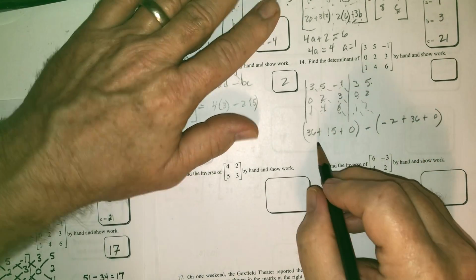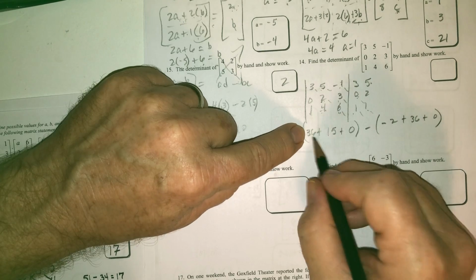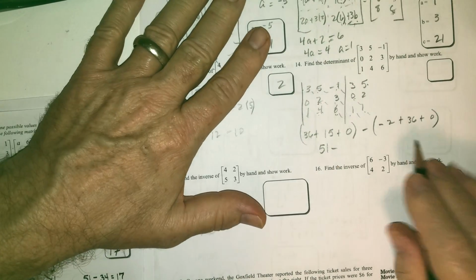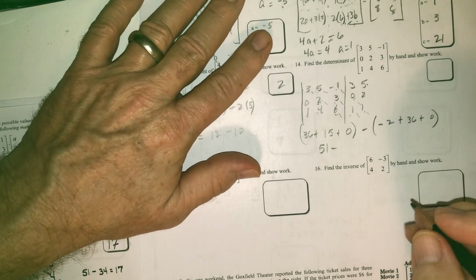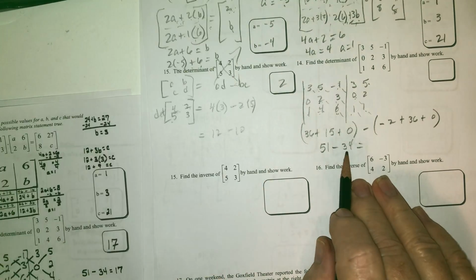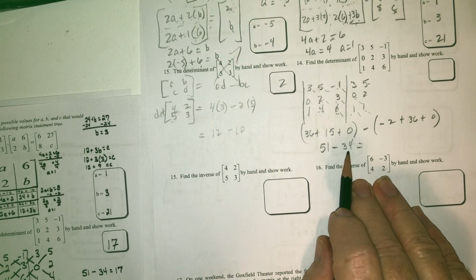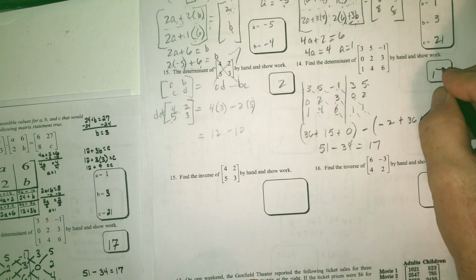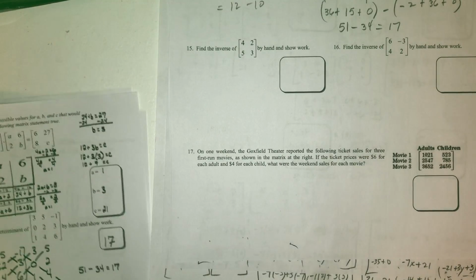So this would add up to 41 plus 10, which is 51, minus 34, that would be equal to 17. So there you go, that's 17.